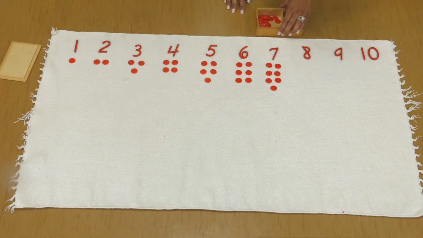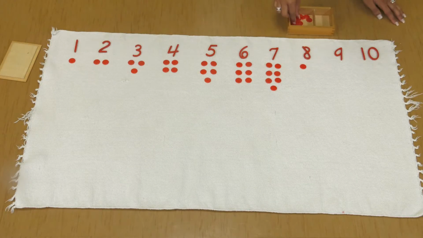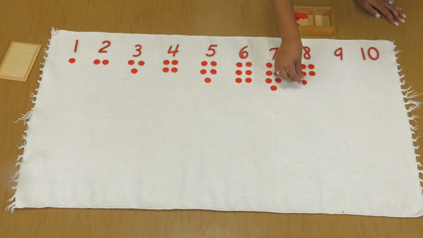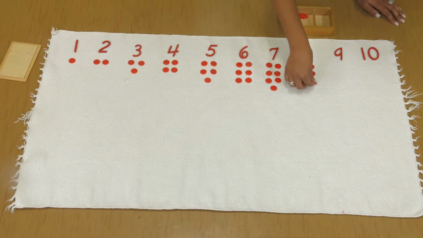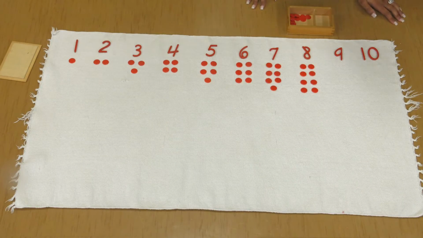What comes after 7? 8. Let's count 8. 1, 2, 3, 4, 5, 6, 7, 8. This is 8.